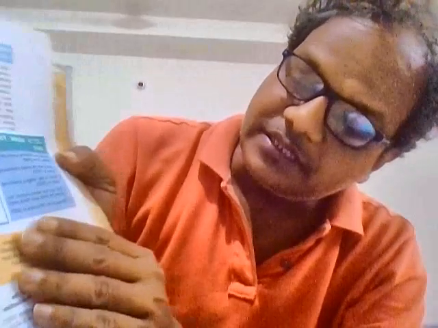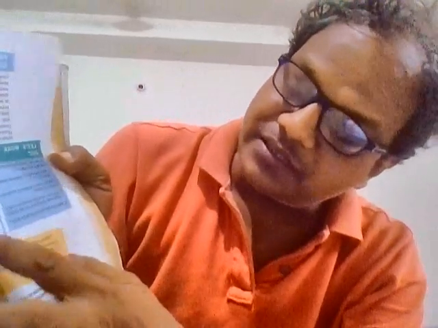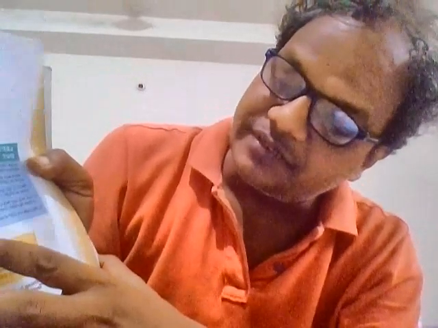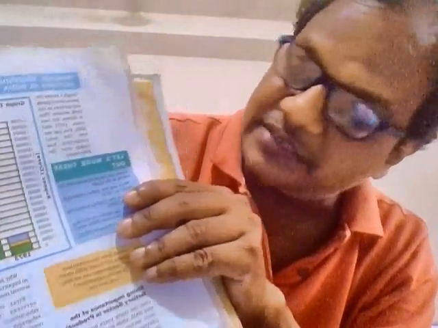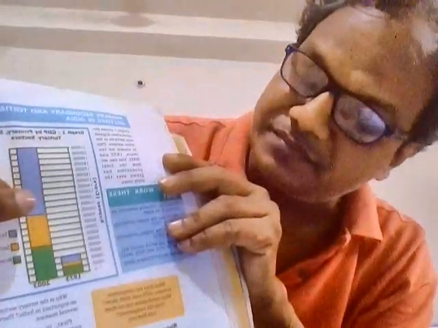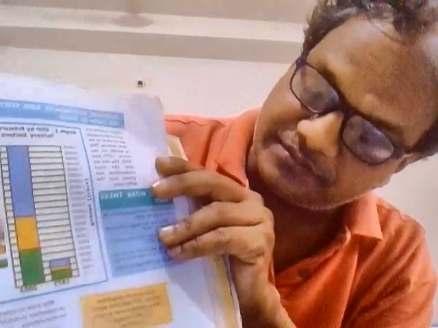In 1973, contribution of primary sector is maximum, contribution of secondary sector is less than primary sector, and contribution of tertiary sector is more or less equal to primary sector. But in 2003, if we compare this, you will find the contribution of primary sector in GDP has become less, contribution of secondary sector has risen, it has become more than the primary sector, and the contribution of tertiary sector in GDP has become maximum amongst these three sectors if we compare these 2 years, 1973 and 2003.